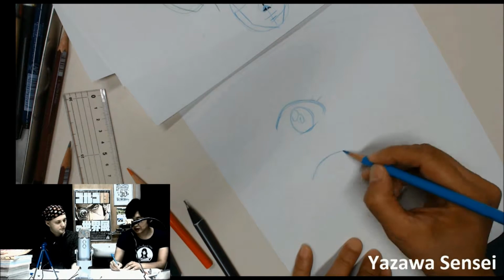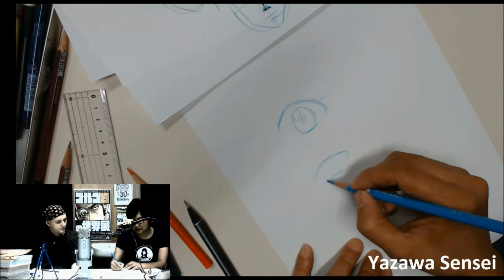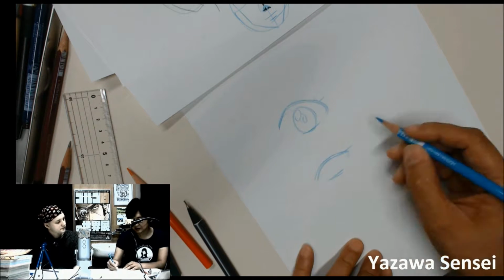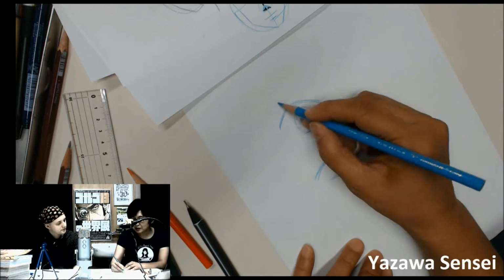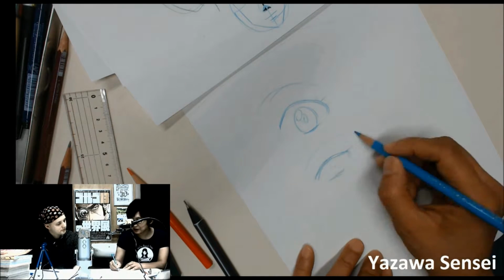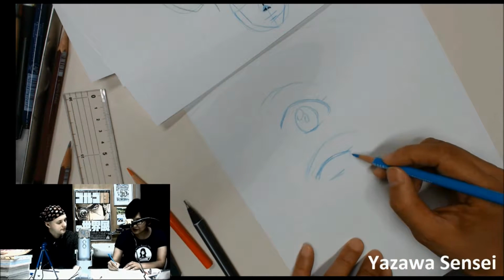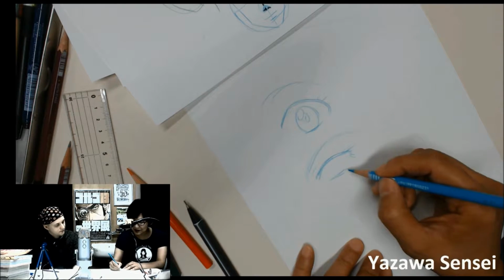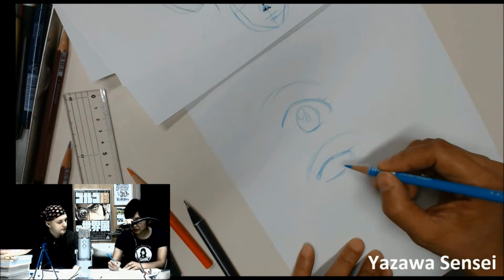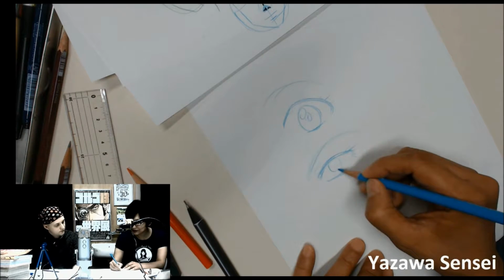Like sharp, so not only the eye but also the eyebrows or eyelashes are more sharp. I see.